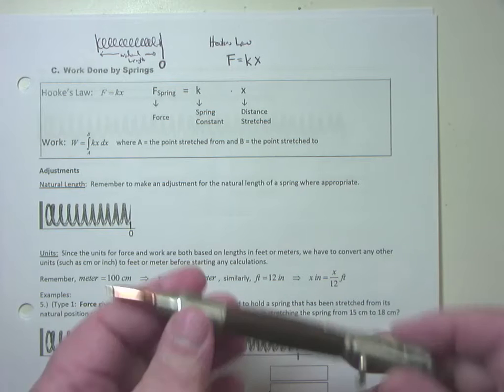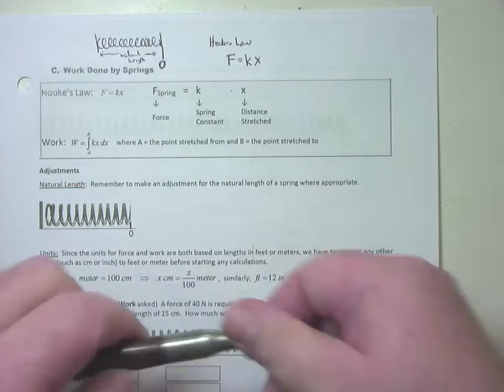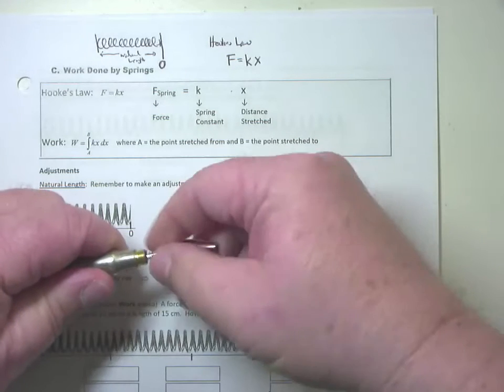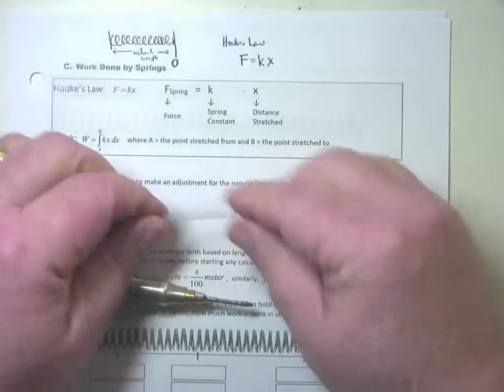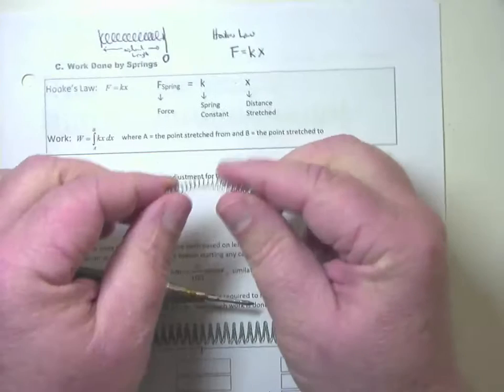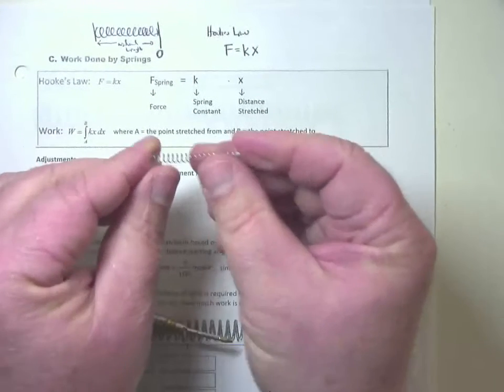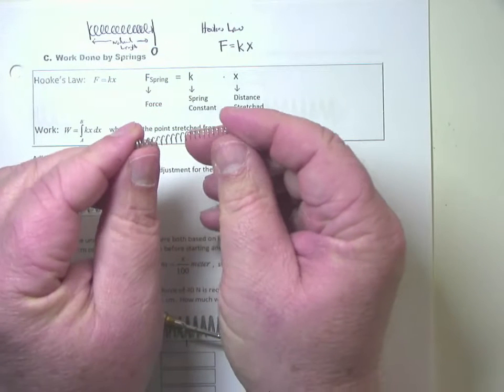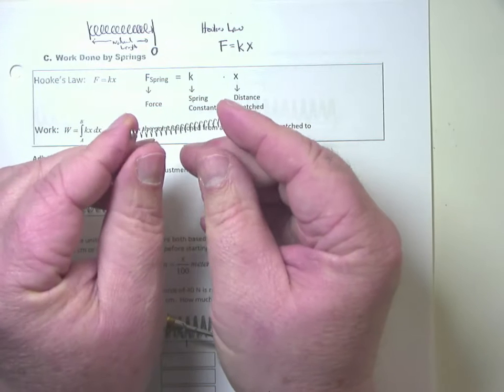Now, if I open my really cool pen here, let's see if I don't shoot this thing across the room. Pull off my little bullet top here. There's a spring right here. You with me? Now, this is my classic spring. This is the natural length of the spring, which is about 2 inches or 1.75 inches or something like that. That's what I've got.